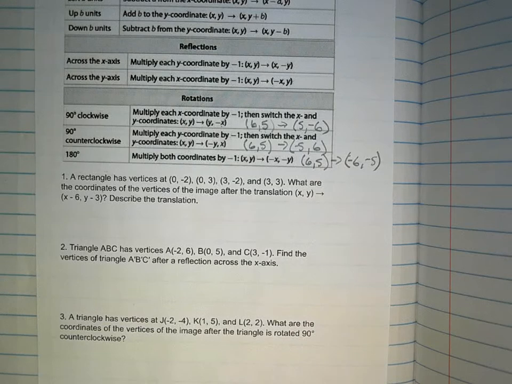Does that make sense? That one is a little less intuitive than all the rest. But once you do it a couple times, it'll make sense.